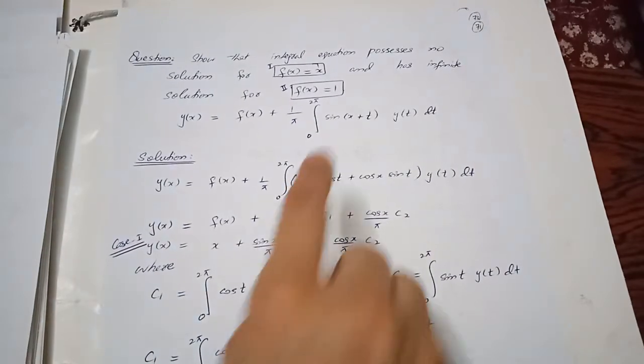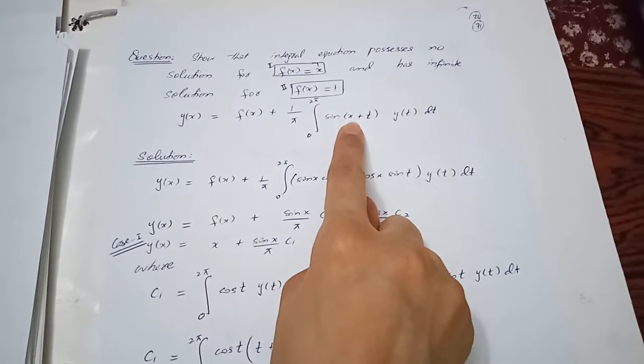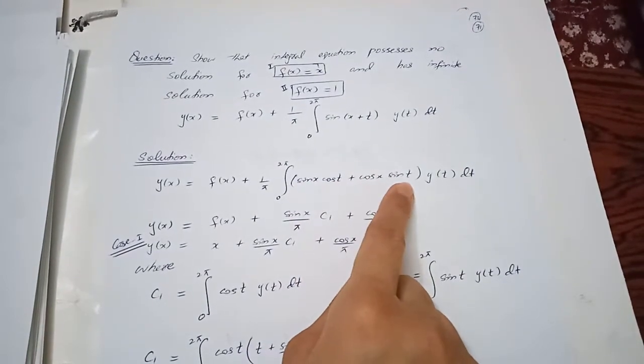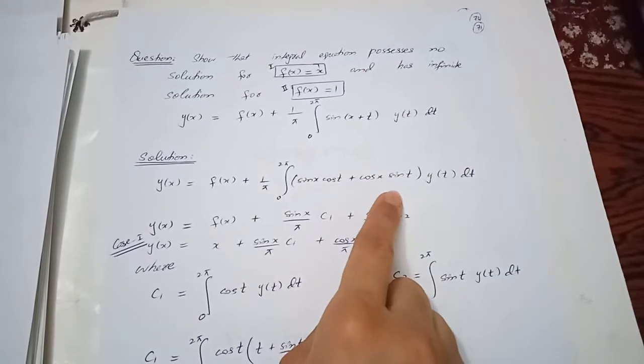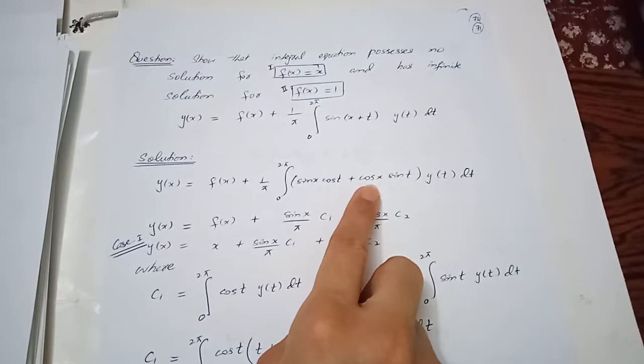First of all, I'm going to write this sine of x plus t and expand it using the trigonometric identity: sine of x cos of t plus cos of x sine of t. I have used the trigonometric identity here, and we can see that this is now a separable or degenerate kernel.